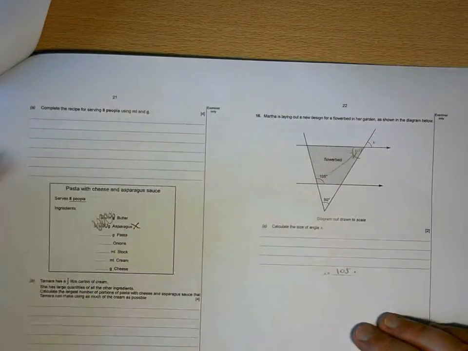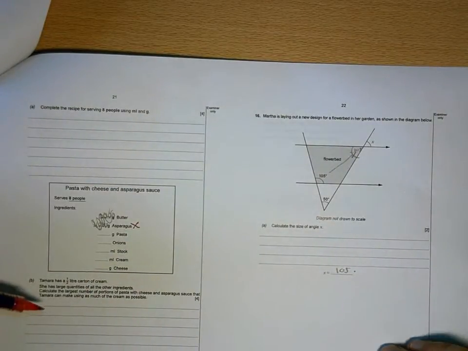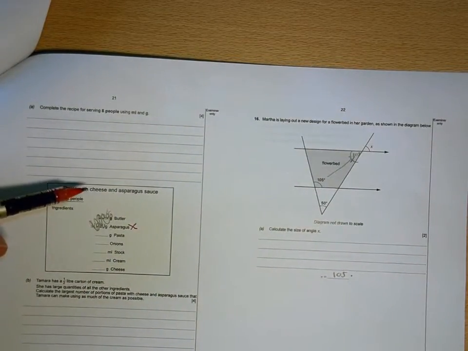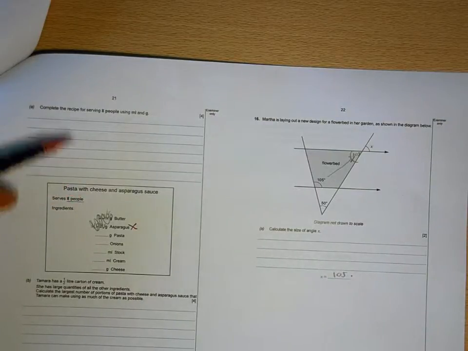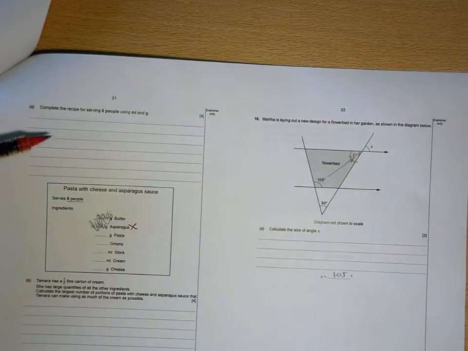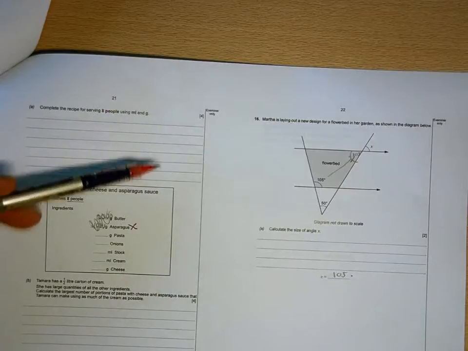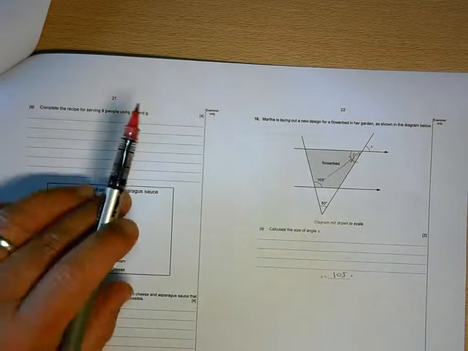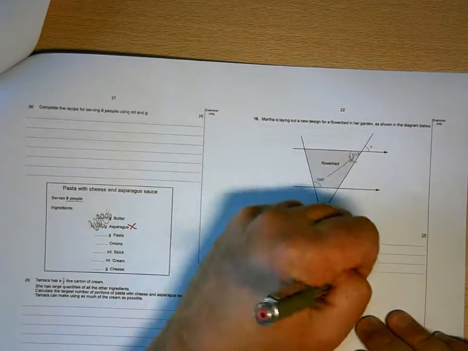Okay, so you haven't got any of this right. Watch how I explain that on the video, and hopefully it'll make sense, because you should certainly be able to access some of those marks. This one is wrong with you.